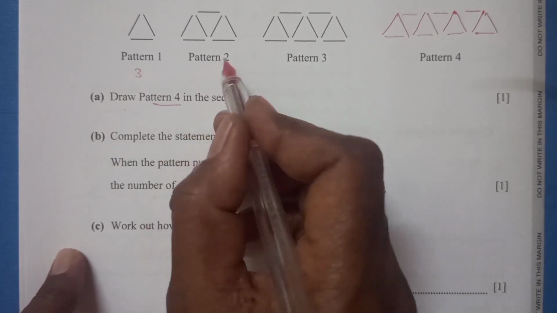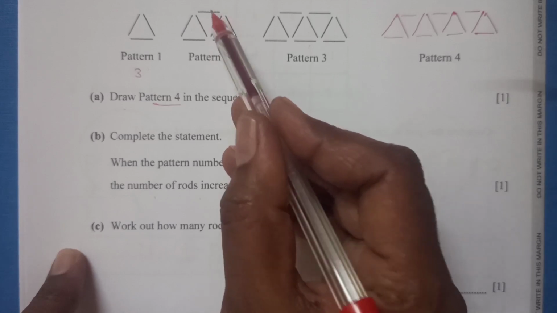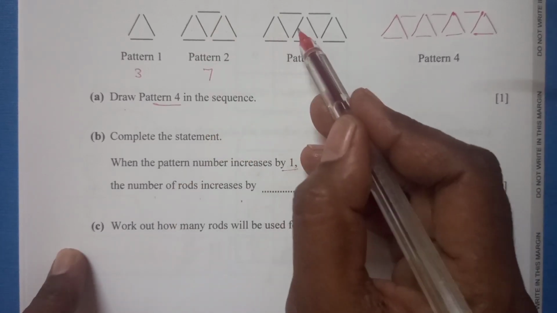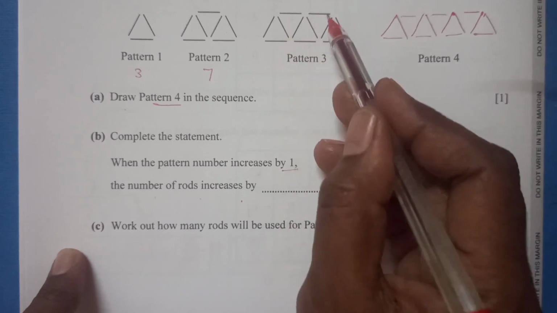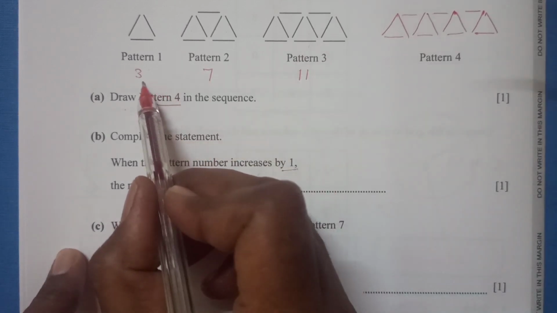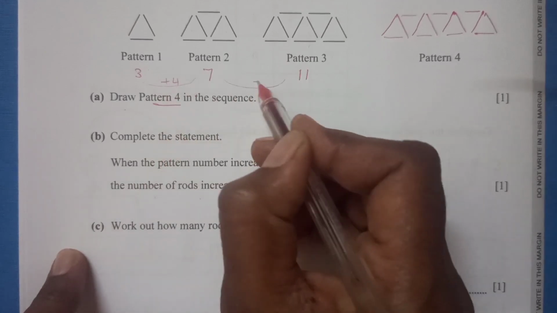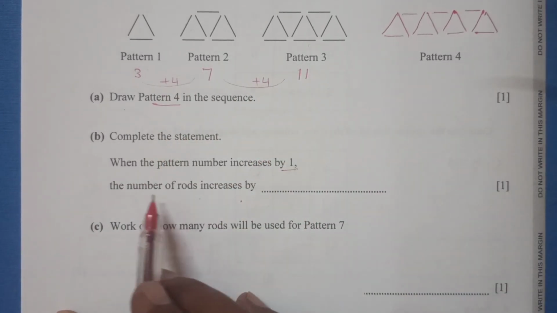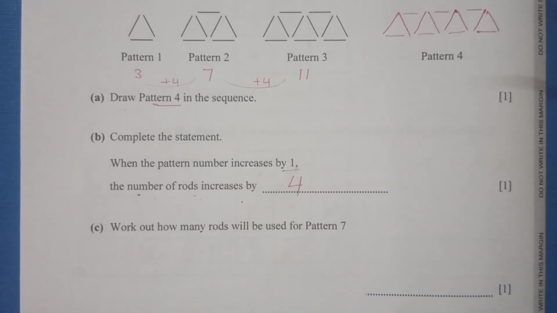Pattern 2, number of rods is 7. Pattern 3 is 11. So here you see 7 plus 4. So you are getting the next number of rods by adding 4. So the number of rods increases by 4, right?